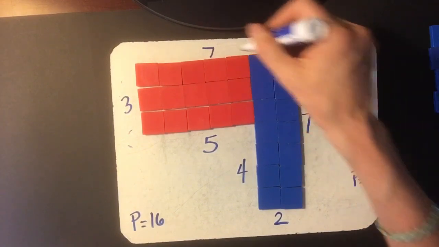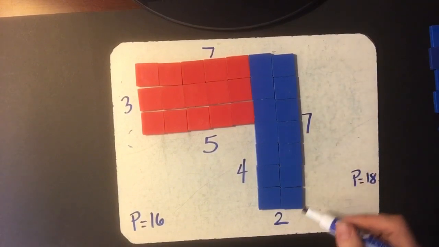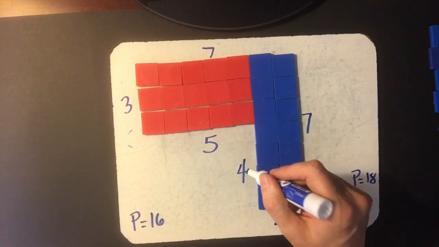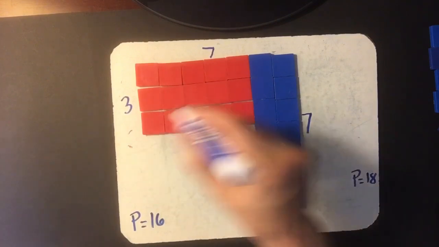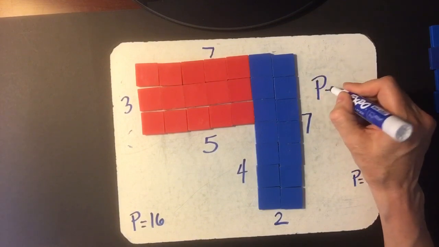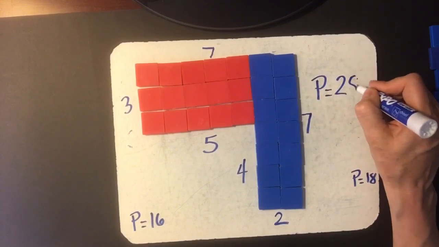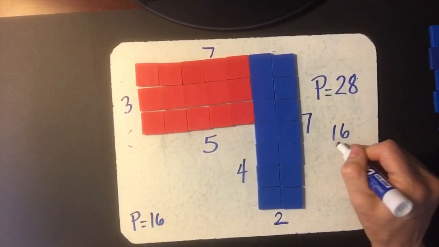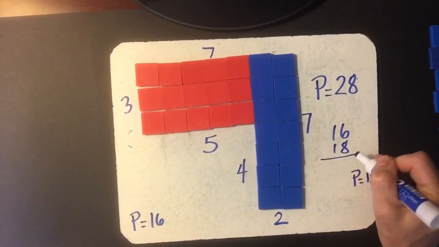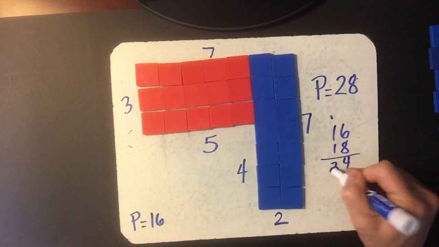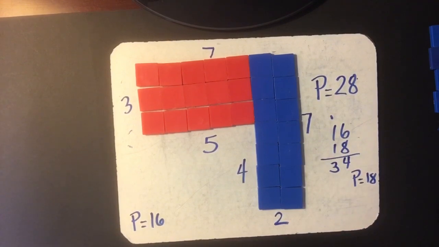Okay, so I'm going to add up 7 plus 7 is 14, plus 2 is 16, plus 4 is 20, and then 5 plus 3 is 8. 20 plus 8 is 28. So our perimeter equals 28. Is that the same as 16 plus 18 if we were just to add up the same perimeters? No, it's quite different, isn't it? So when they're separate, their perimeter is bigger in this instance, right?